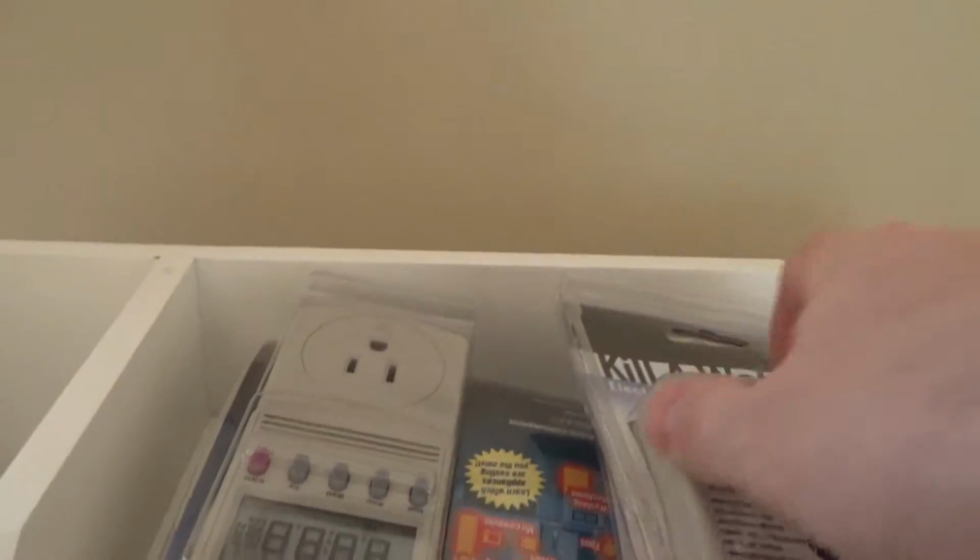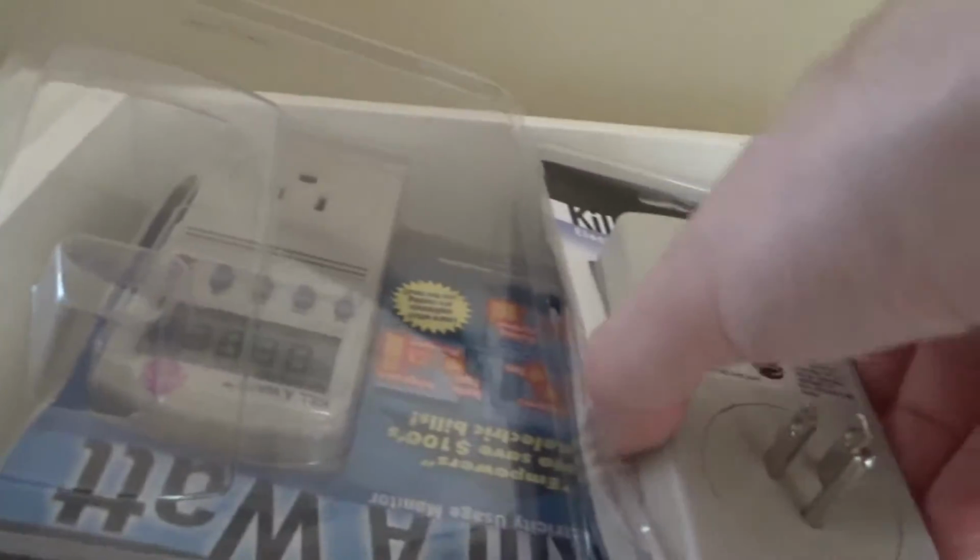I'm going to go over the amps. And I've got another kilowatt meter. I've got a lot of these things. These are great. I use these all the time. Another one here, which I'm going to plug this workstation into. Now this is the server.